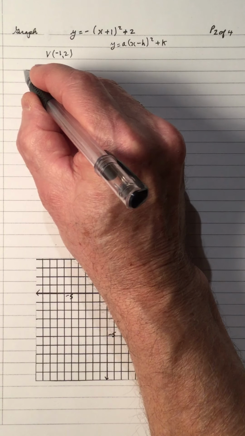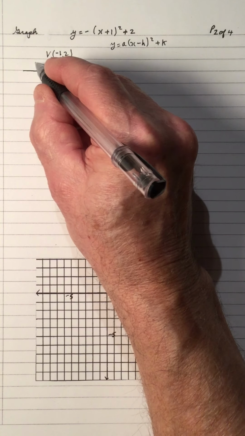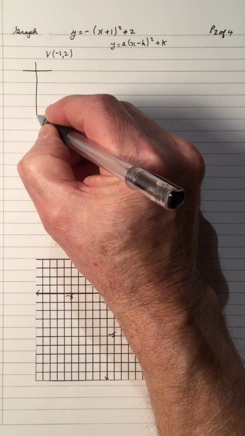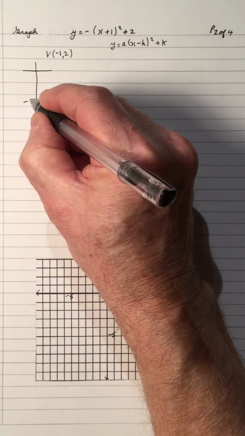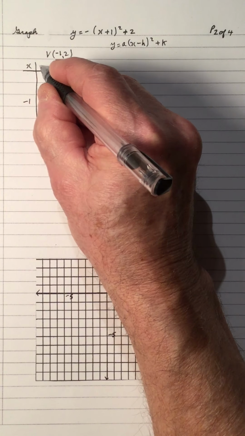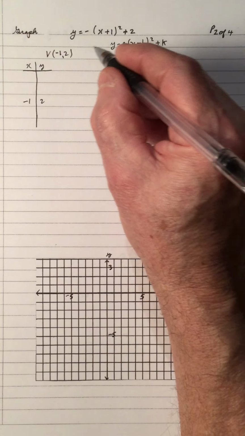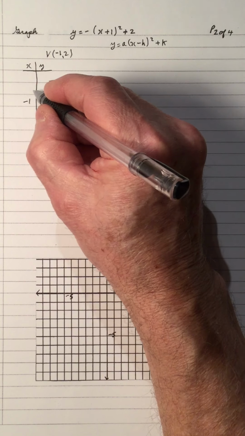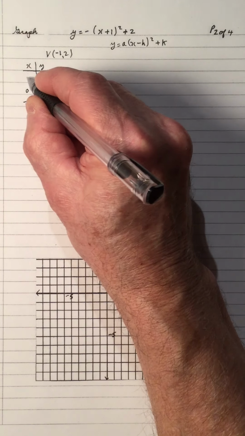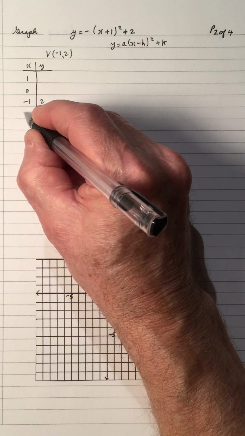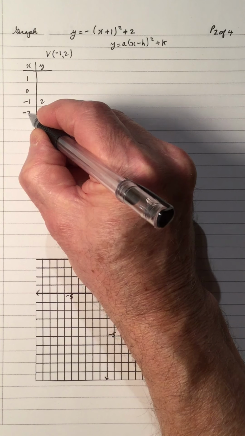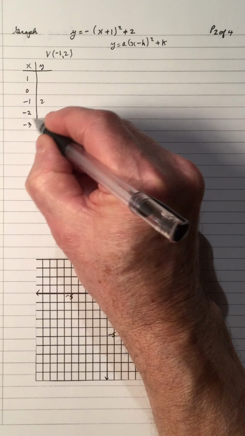So when we have the vertex found, we place the vertex in the middle of the table, x comma y, and we take the values of x to the right of that, which is 0 and 1. We take the x values to the left of that, which is negative 2, negative 3.